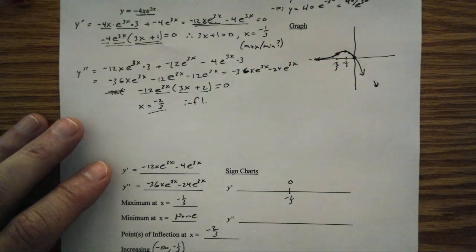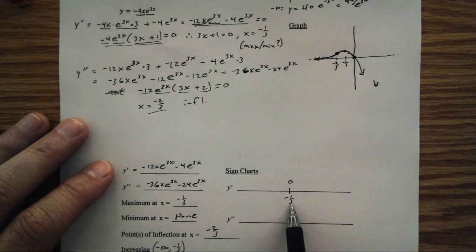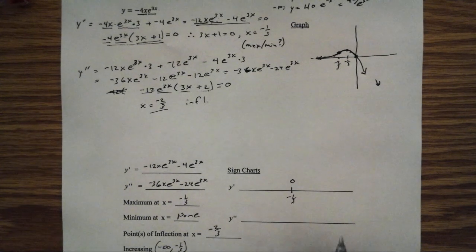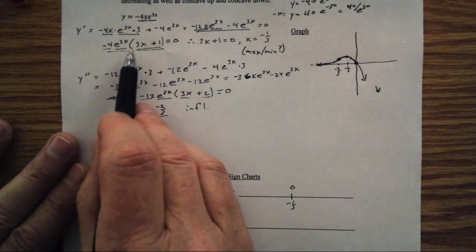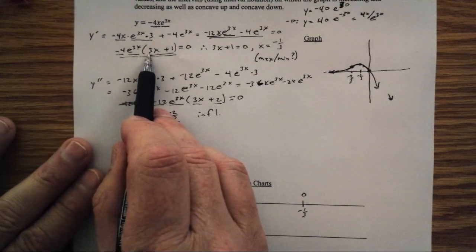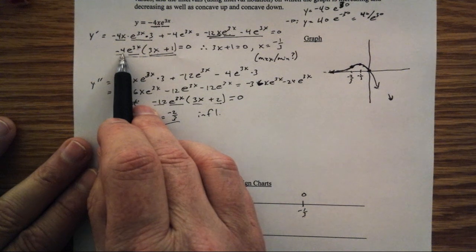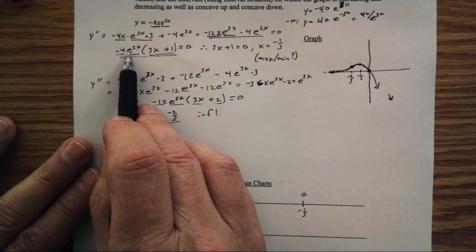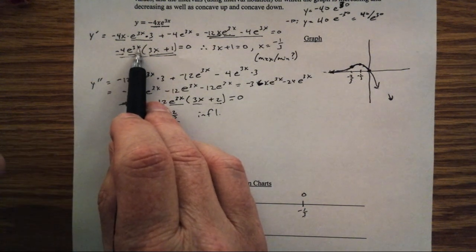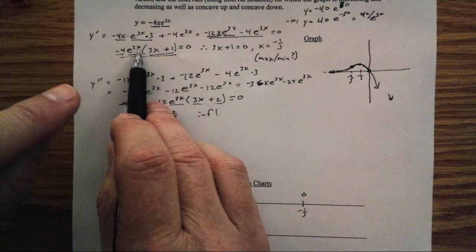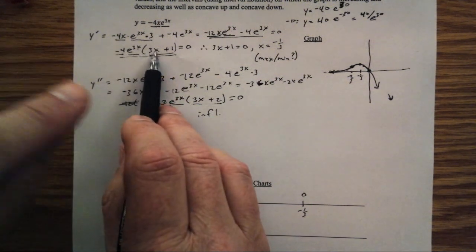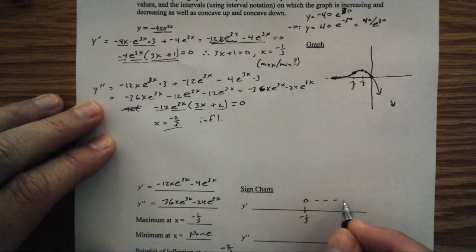Now watch this. If I pick a value bigger than negative 1/3, let's just say arbitrarily I'm going to put in 2. If I come back up here and put in 2, look what we get. I get negative 4 times a positive number here times a positive. I get a negative times positive when x is 2. And negative times positive is negative.